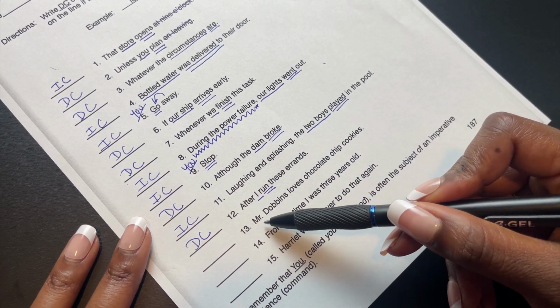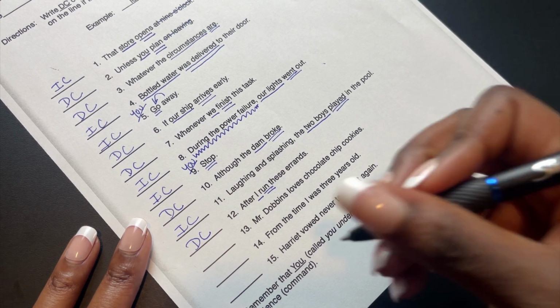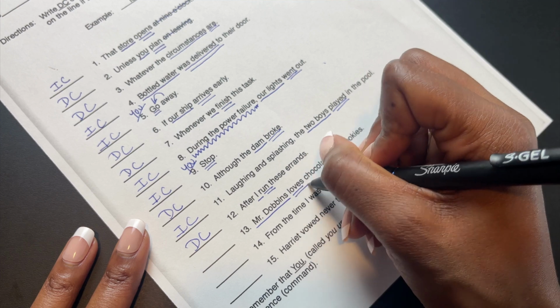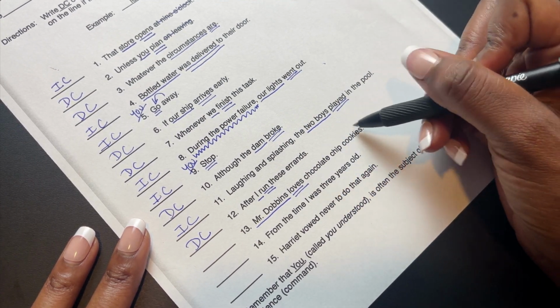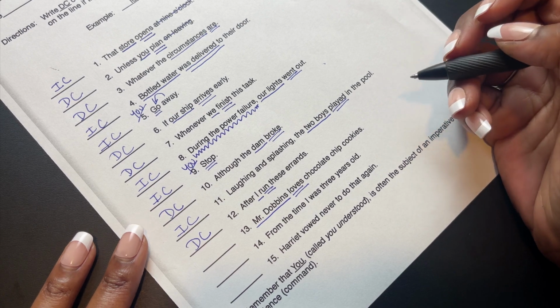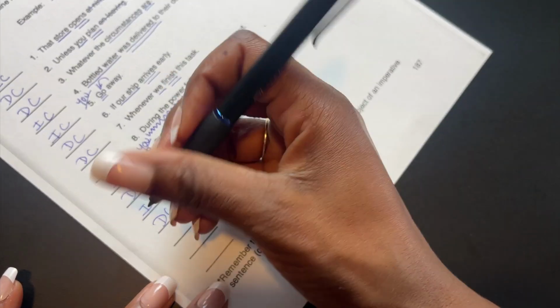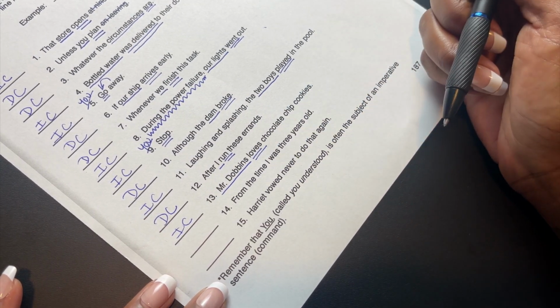Number 13, Mr. Dobbins loves chocolate chip cookies. Me too, Mr. Dobbins. Okay, so Mr. Dobbins is our subject here, and loves is going to be the verb. Chocolate chip cookies, that's a noun. It's a fun noun, but that's a noun. And I will say that this is an independent clause because we've got subject plus verb and a complete thought.